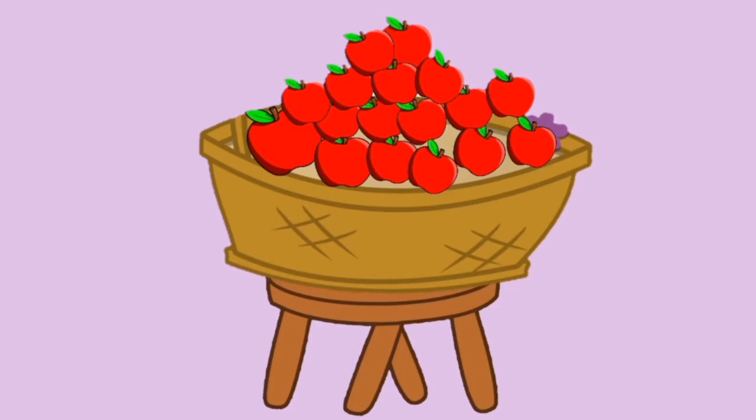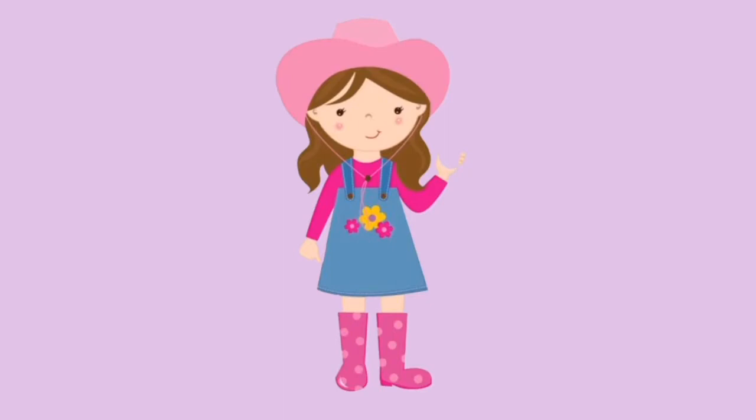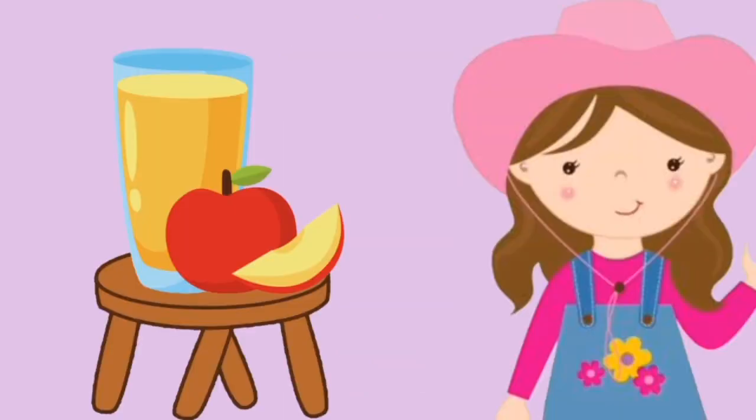Apples are collected. Now Tina can finally drink apple juice.